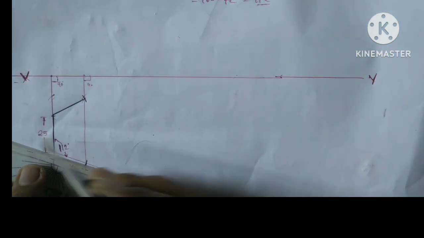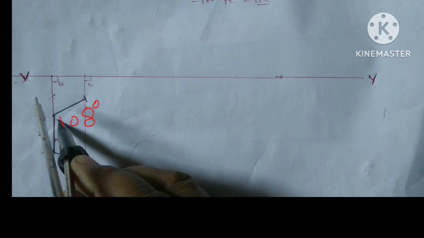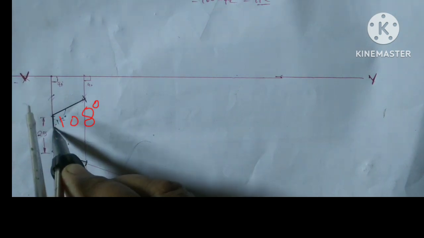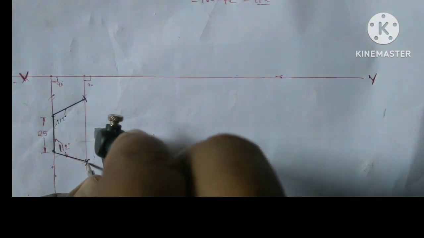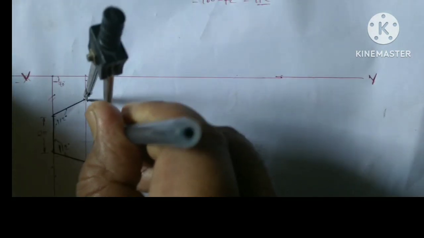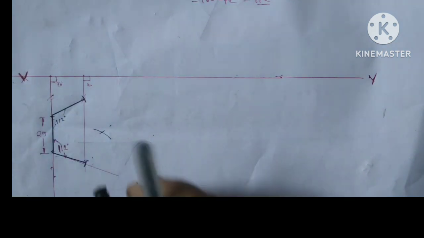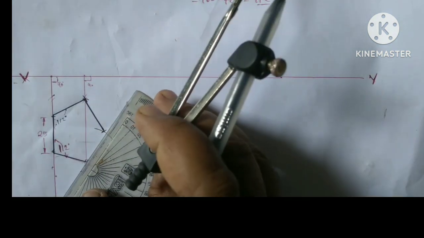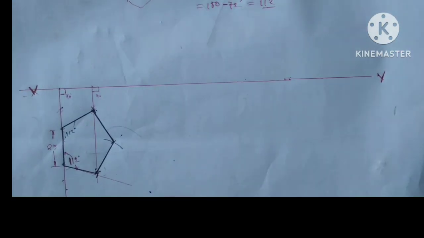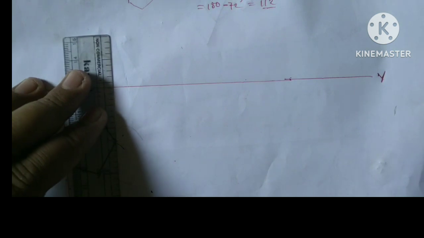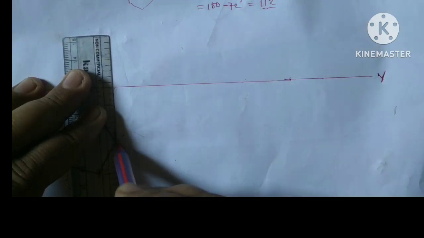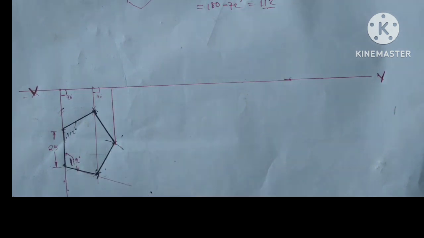Then join from point to point. This angle also will be 108 degrees. Now taking the same length, draw another two arcs and mark the intersection point. Now just join only point to point. So this is our pentagon, and you see that every side and every internal angle is equal. Now draw another projection line from the rest point, and it also will be perpendicular to the xy line.